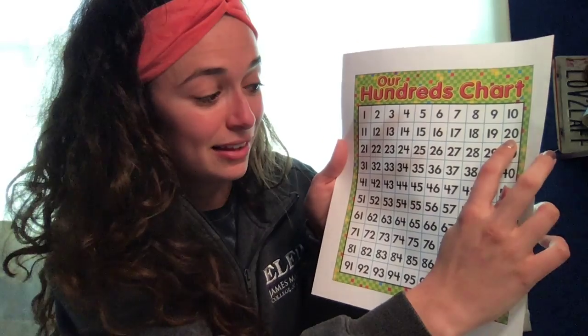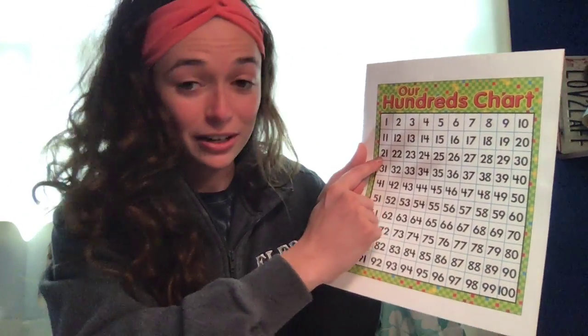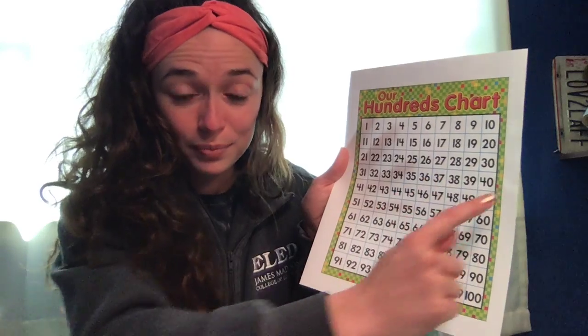What's the last number in this row? The one that I'm pointing to right here. What is that number? Number 20. So do you know what this row starts with? The entire row? It starts with 20.